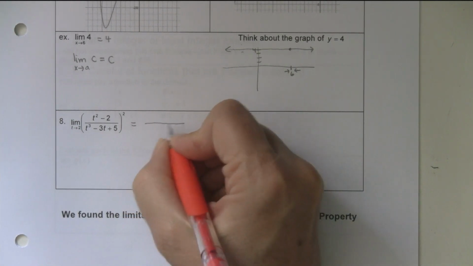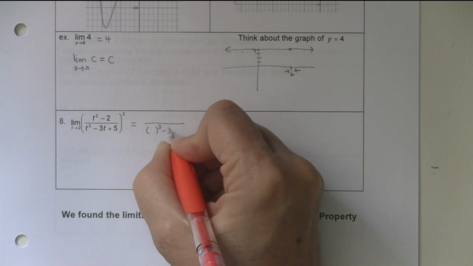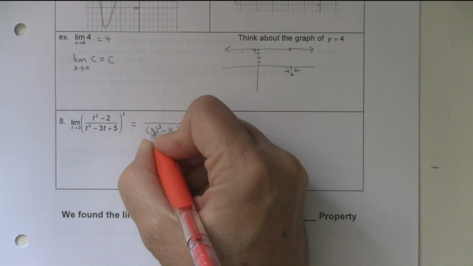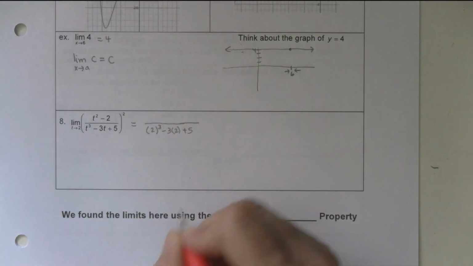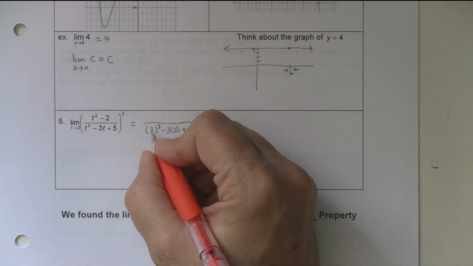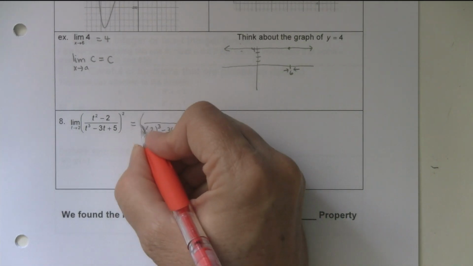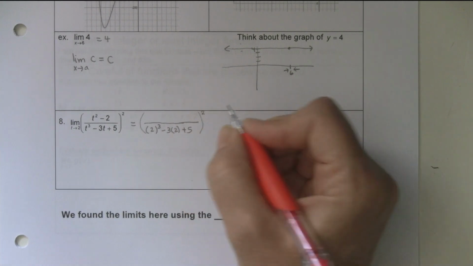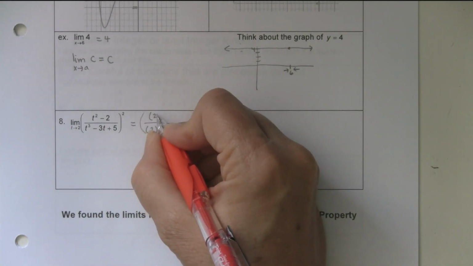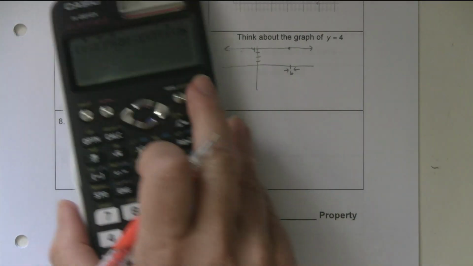So this would be t raised to the third minus 3t plus 5. So let's put a 2 in here. And I can see that, hey, that's 8, take away 6 plus 5. That's not 0. So it would be okay for me to use direct substitution to find this limit. So I'm going to go ahead and put in t is 2 up here as well. And then I just plan on putting that in my calculator.